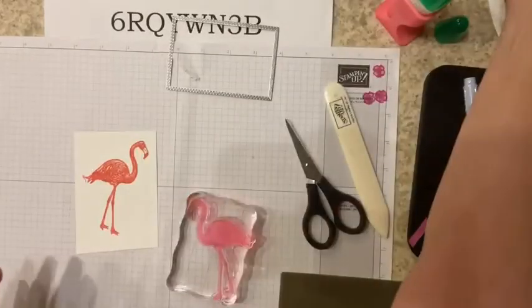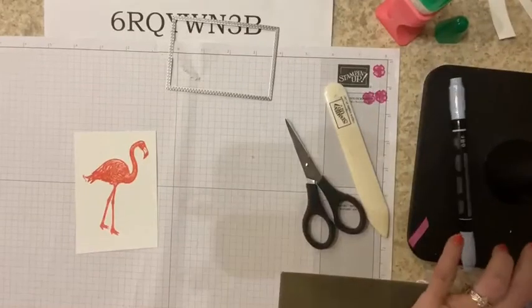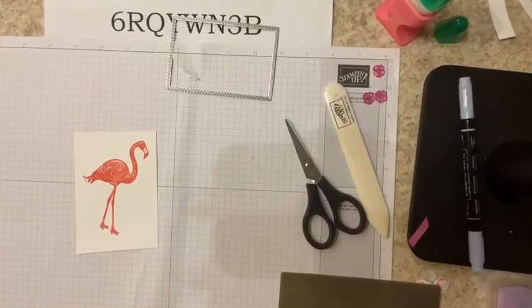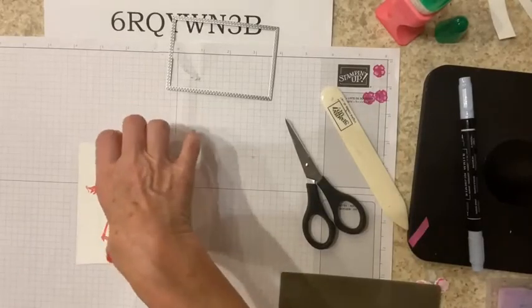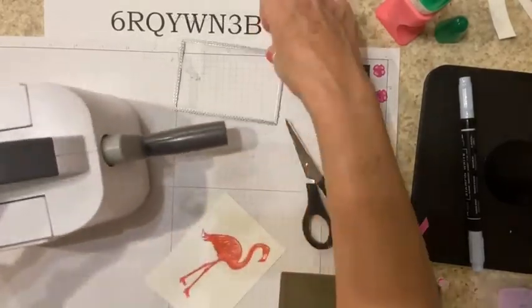So let's put the flamingo over there. Clean this guy off. All right. Let's try this again. Bring in our little machine. See, he's getting his workout today, isn't he?